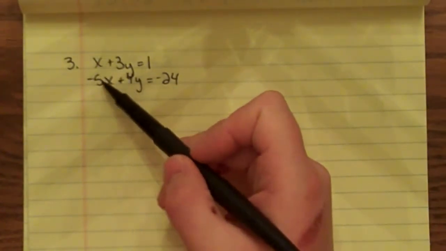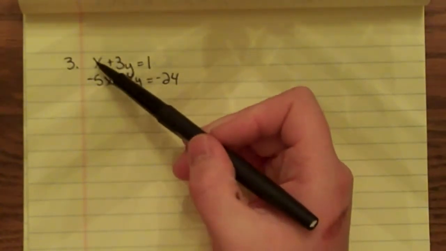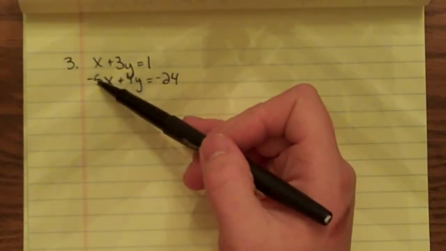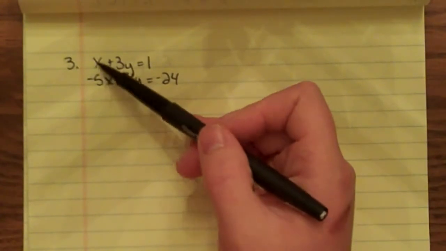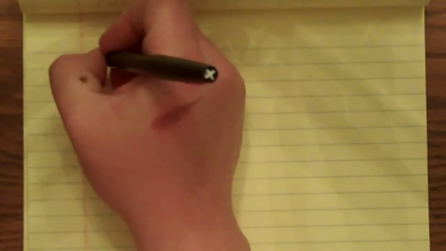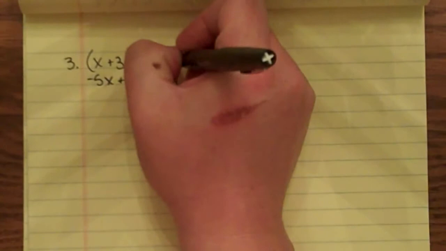I see a 1x and a negative 5x. They're opposite signs, which we need, but they need to have the same number. So how can I make them have the same number? Well, if I make this x a 5x, then it'll cancel with a negative 5x. So what I need to do is take this equation and multiply everything by 5.